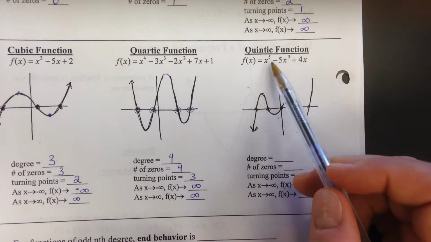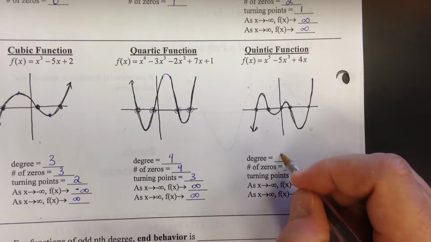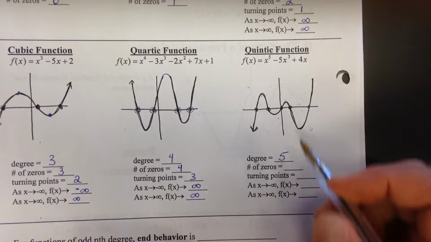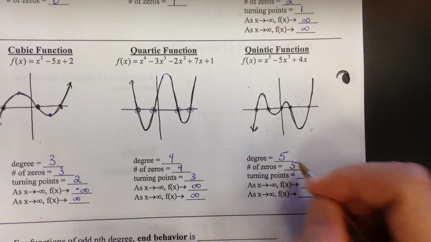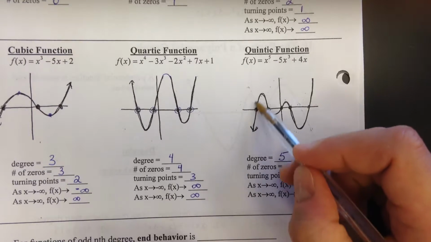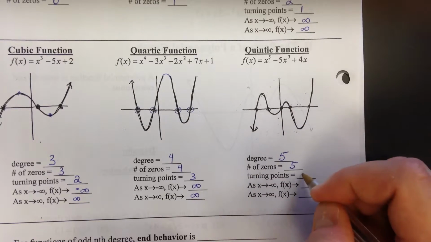And then the last one we'll do is where your lead term is x to the fifth. So that's degree 5. The number of zeros is 1, 2, 3, 4, 5. The number of turning points, 1, 2, 3, 4.